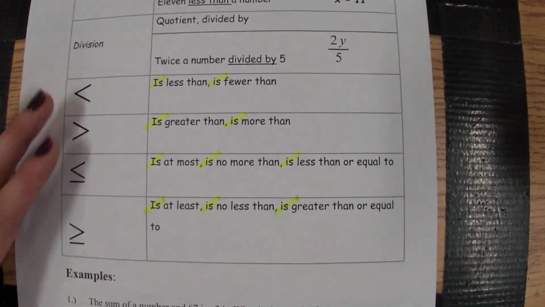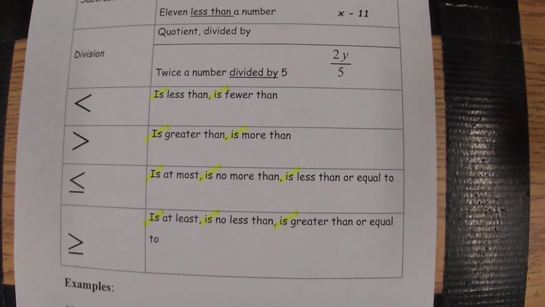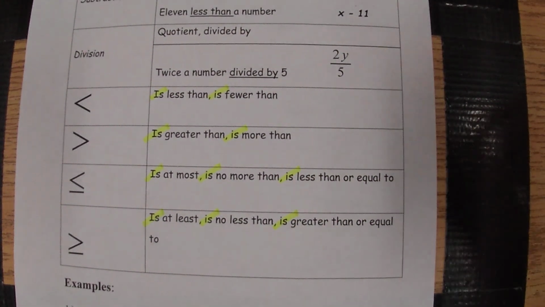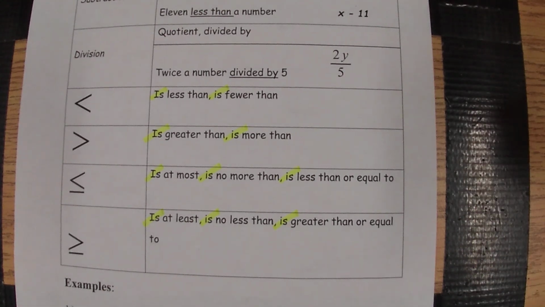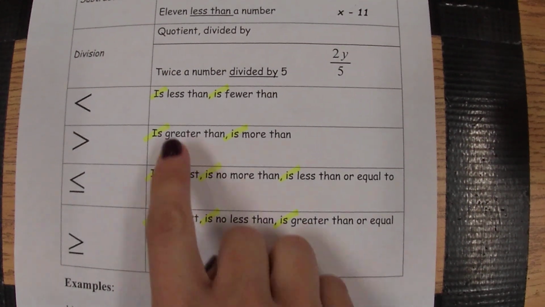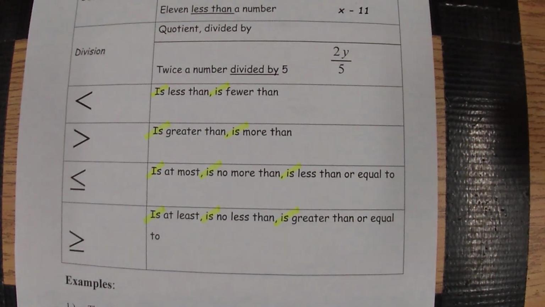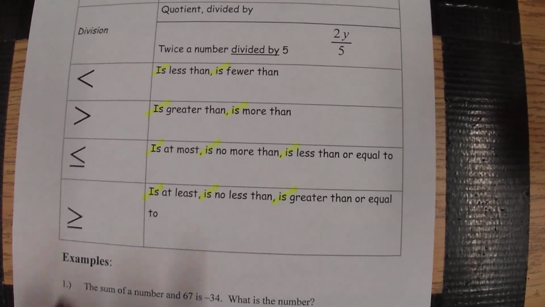Right? "Is" is telling us that we need some type of equal or inequality sign. If "is" is by itself, that's an equal sign. If "is" is followed by a little bit of info, that's telling us an inequality sign. So if we notice, there's a couple on here with inequality symbols I want to point out.